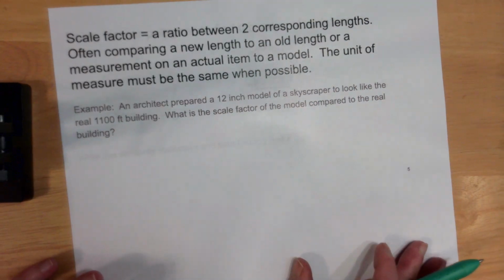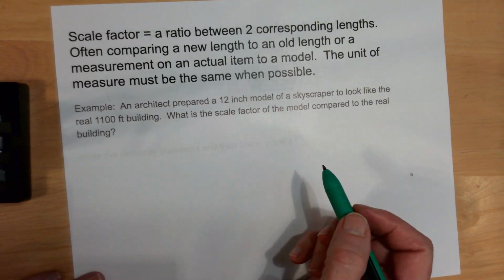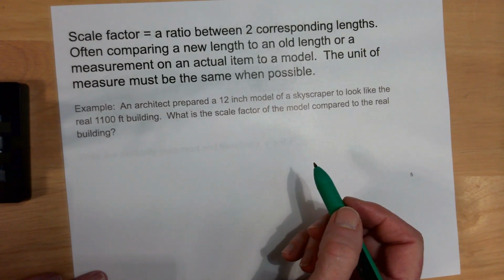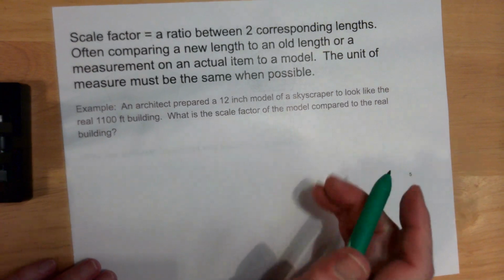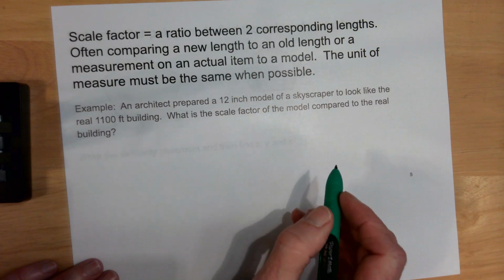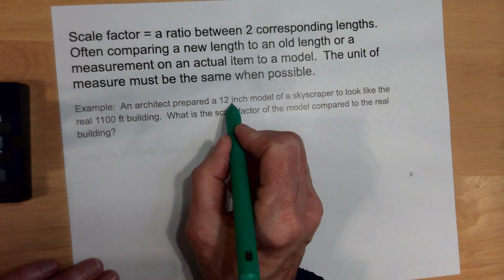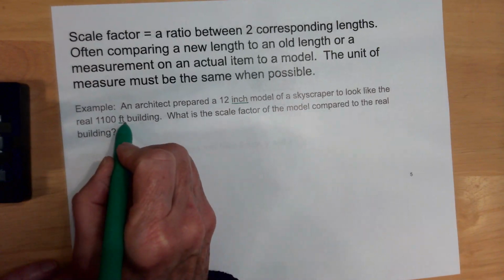Here's an example. An architect prepared a 12-inch model of a skyscraper that looks like a 1,100-foot building. What is the scale factor of the model compared to the real? Well, this is in inches and this is in feet.